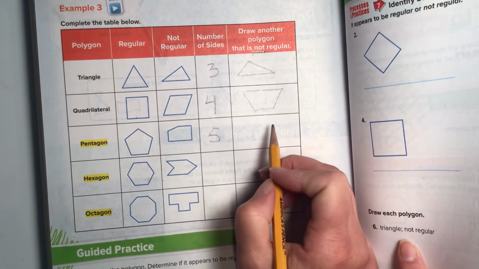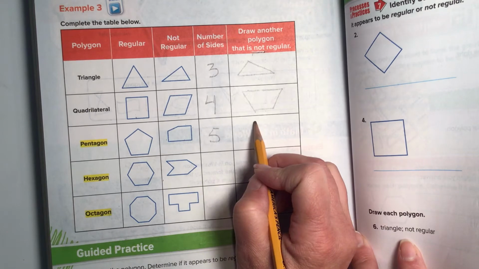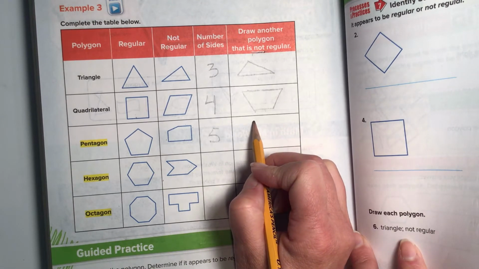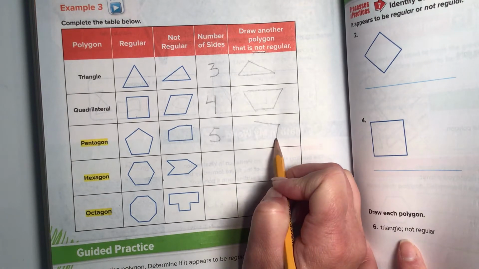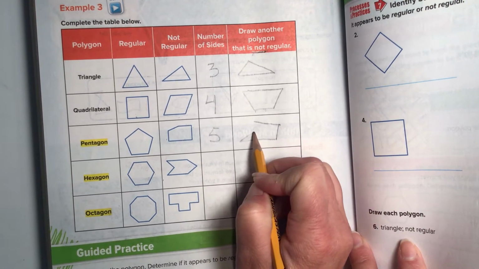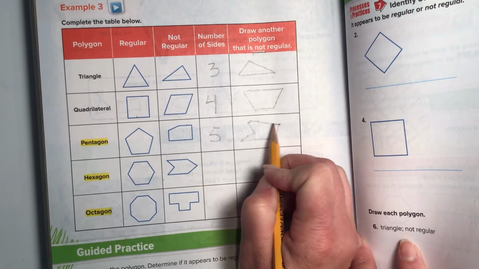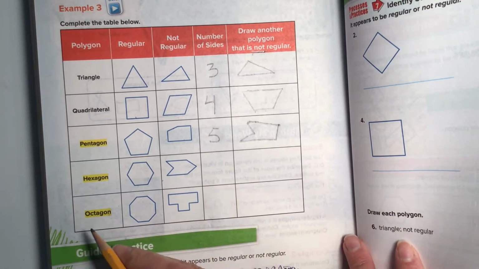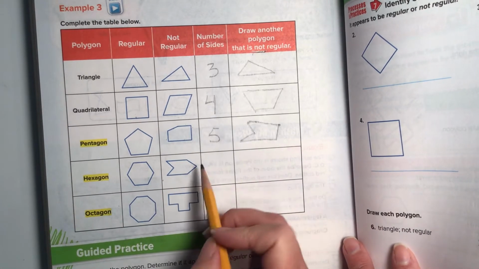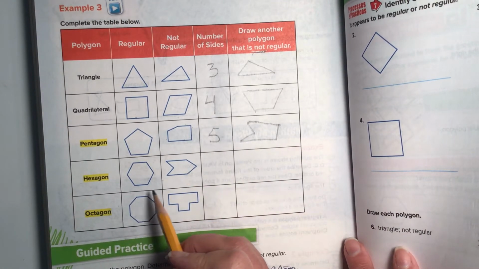They want us to draw another one that does not have equal or congruent angles and sides. Let's do a kind of fun little shape like this. Go up and maybe bounce in like that. 1, 2, 3, 4, 5. There we go. We've got the 5 sides, but it is a not regular polygon.